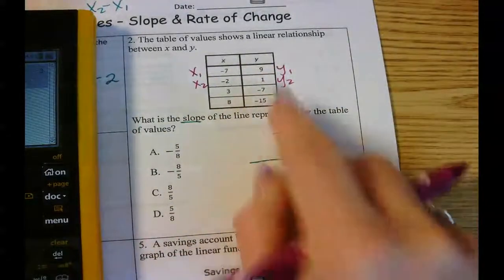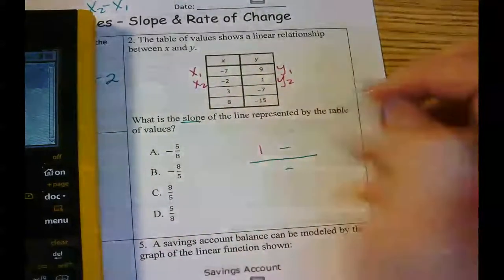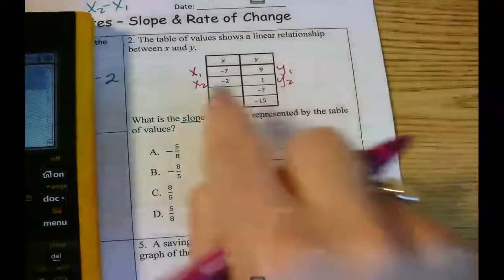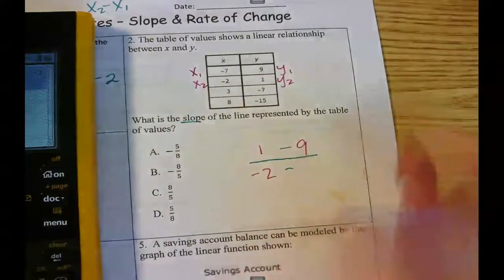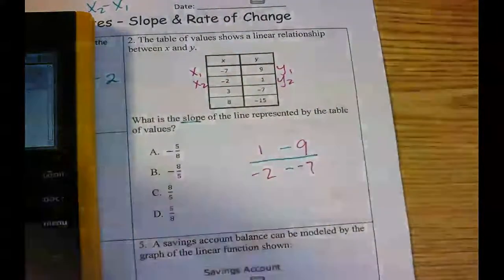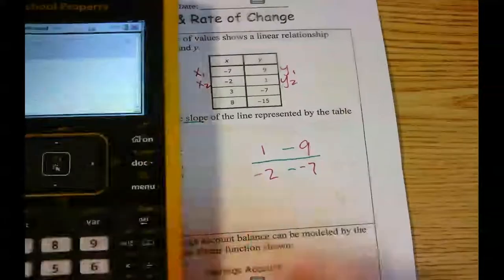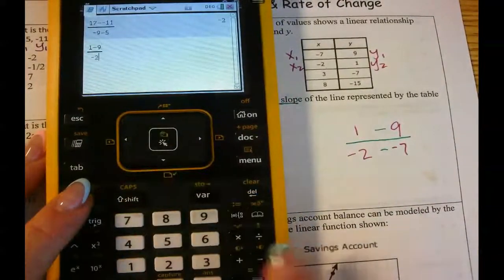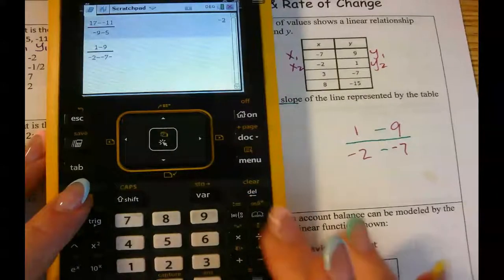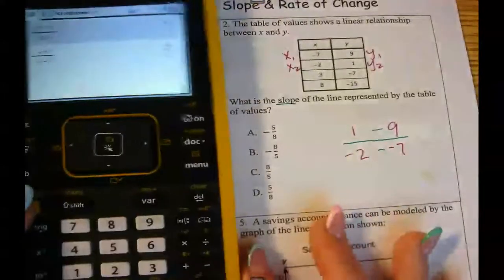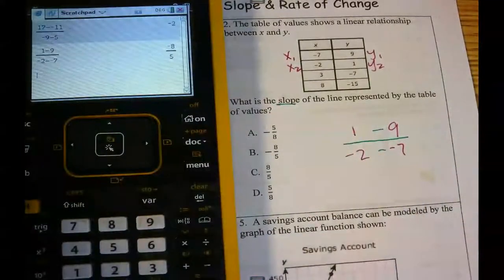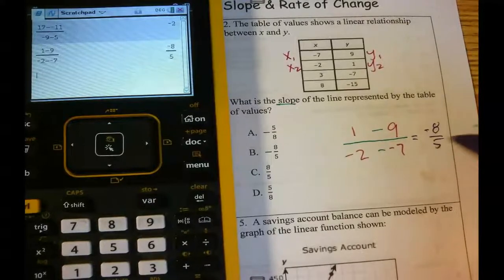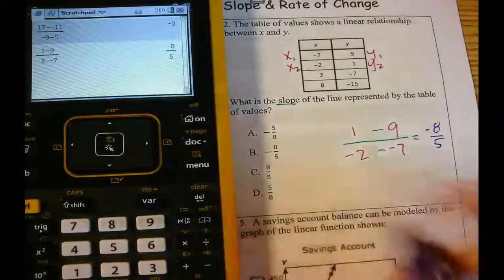So let's fill in. We got y2 of 1 minus y1 of 9, over negative 2 minus negative 7. And then I'm typing it into the calculator. 1 minus 9, negative 2 minus negative 7. And that equals negative 8 over 5. Negative 8 over 5. Which one is that? That's B.